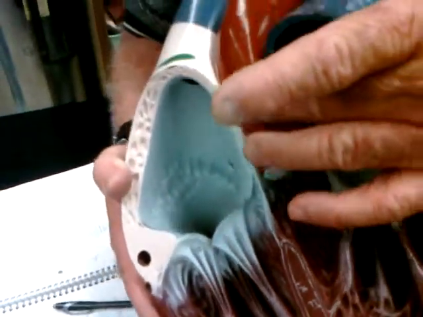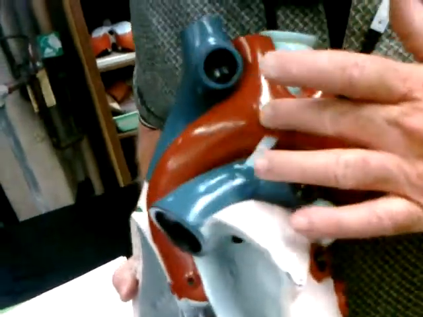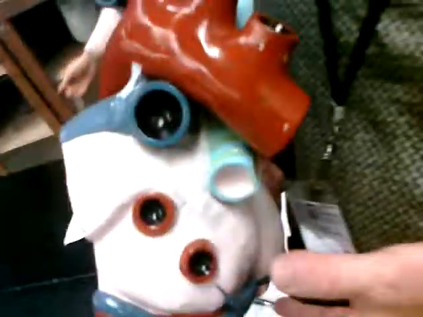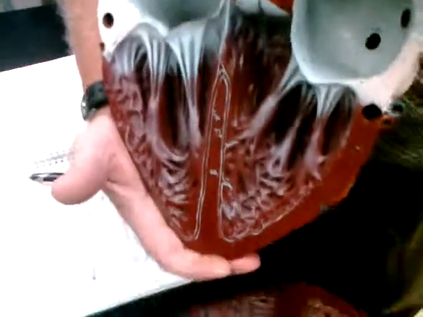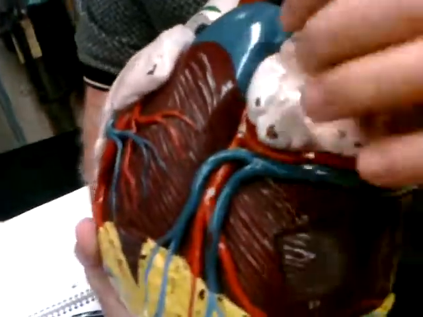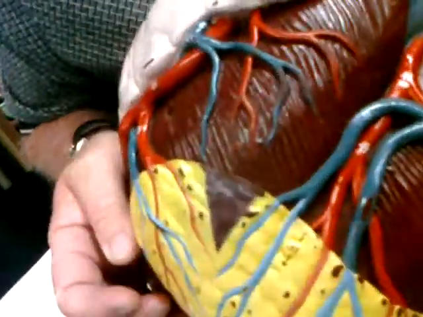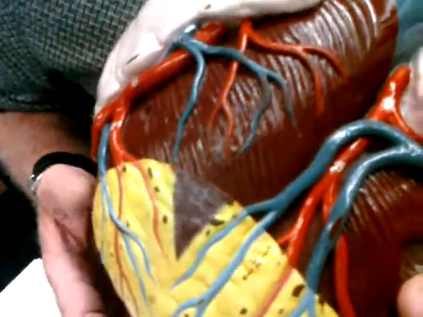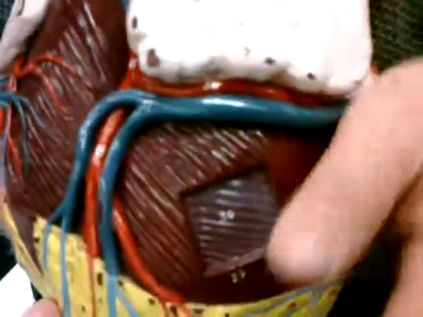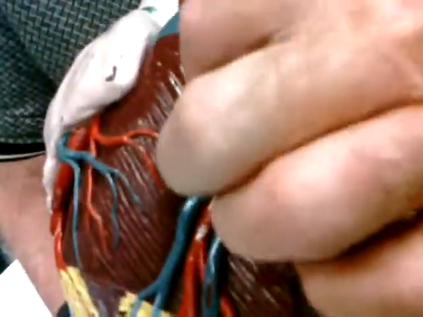They continue as left. You can see a little bit of the right coronary artery. And where they start to branch is where we start to name other arteries. The left coronary artery is going to give rise to the anterior interventricular and the circumflex, C-shaped, and the right coronary artery is going to give rise to the marginal and then the posterior interventricular artery.